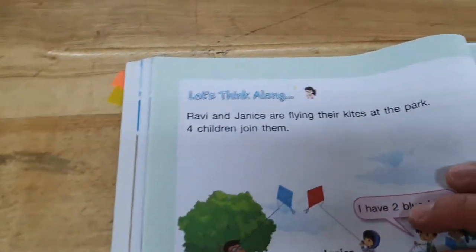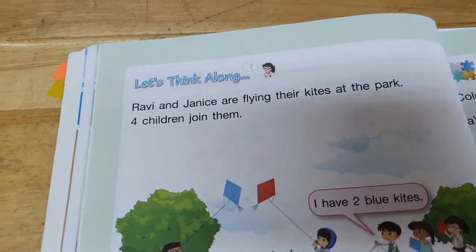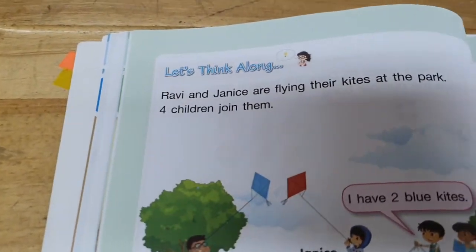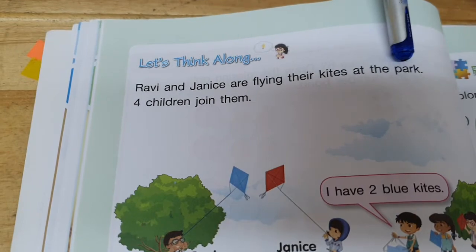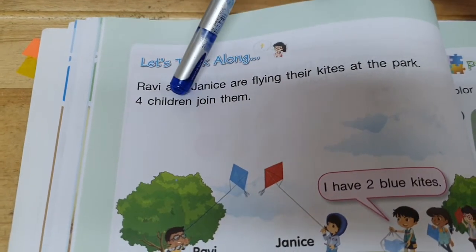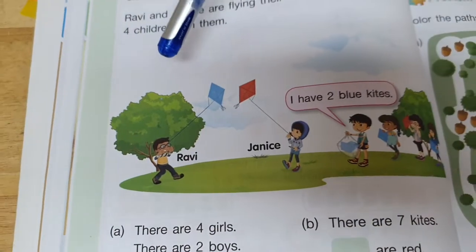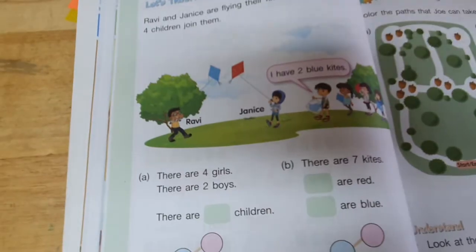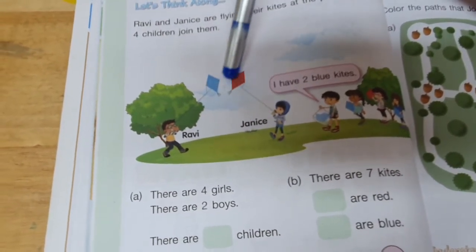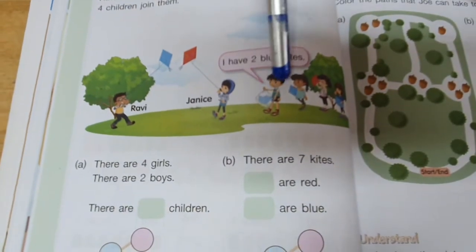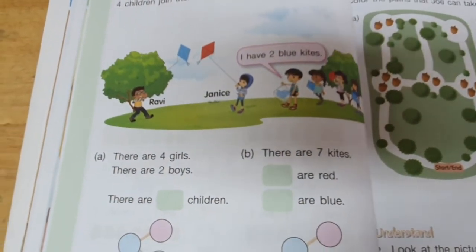Open your books, please. As I said, to page number 32 and 33. So, let's start here. Let's think along. Ravi and Janice are flying their kites at the park. 4 children join them. So, if you look at the park here, we have Ravi, and then we have Janice. They are flying their kites, and then 1, 2, 3, 4. 4 more children join them.